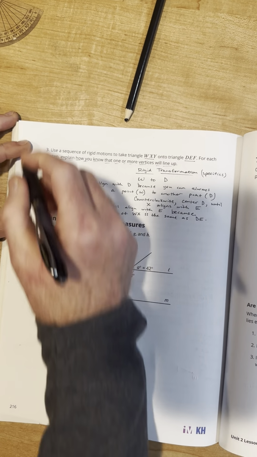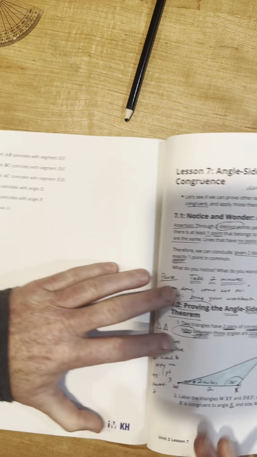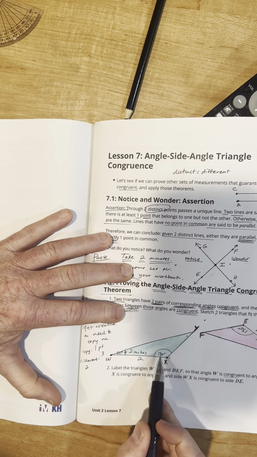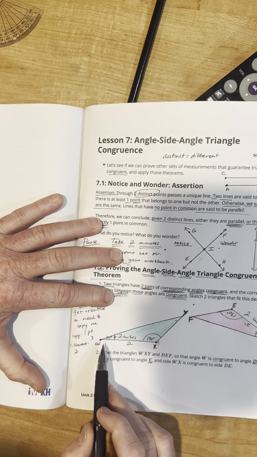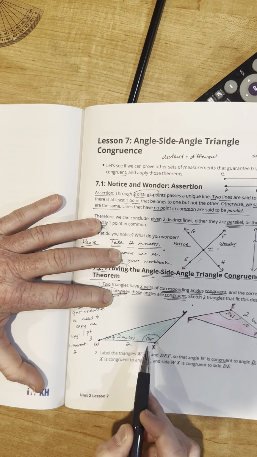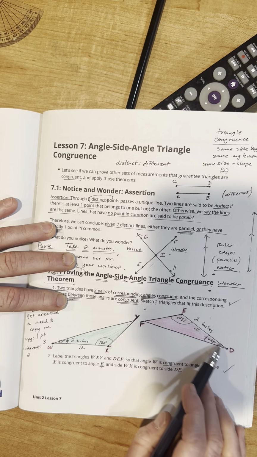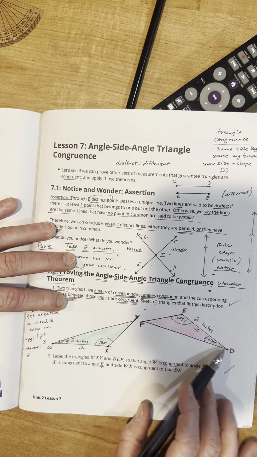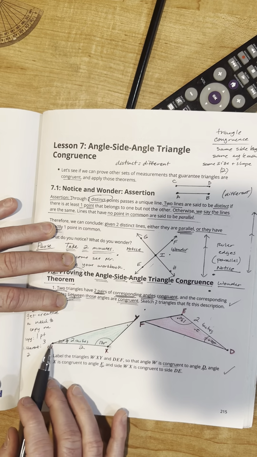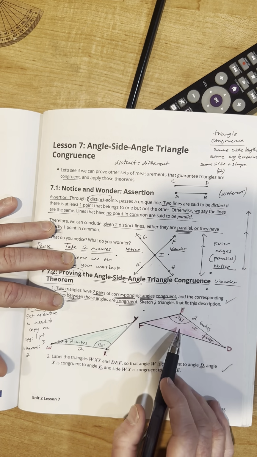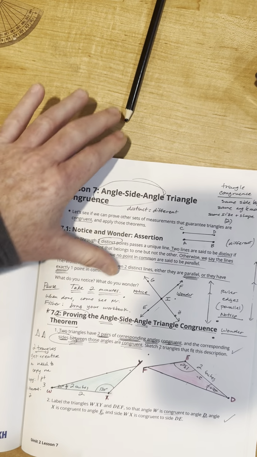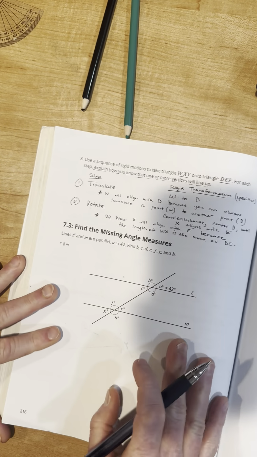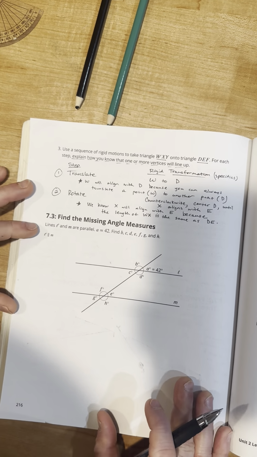And you will find that if you have two angles, 20 and 130, and the side length that's in between them, 2 inches, if you have the angles and the side in between them all congruent, these two triangles are congruent, and that's known as angle side angle. All right, let's move on to a couple more problems related to this new thing that you learned.